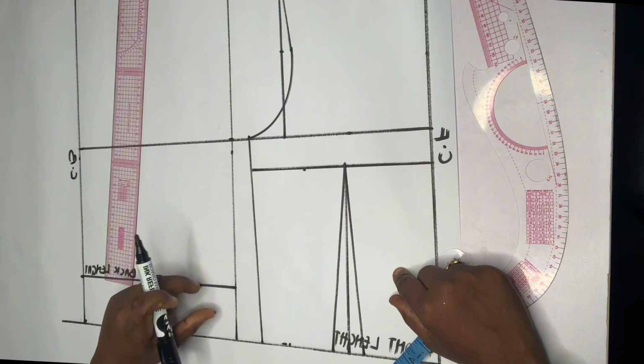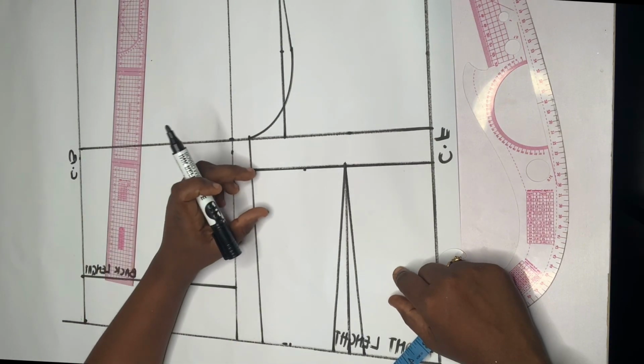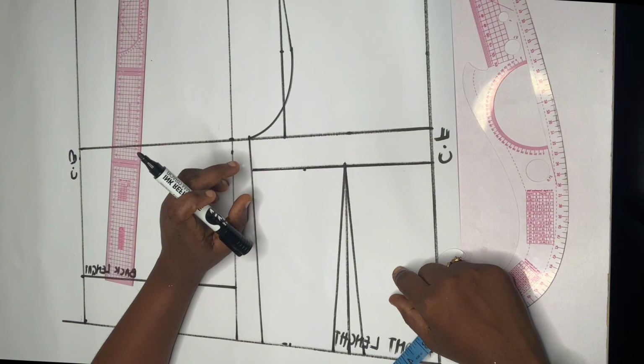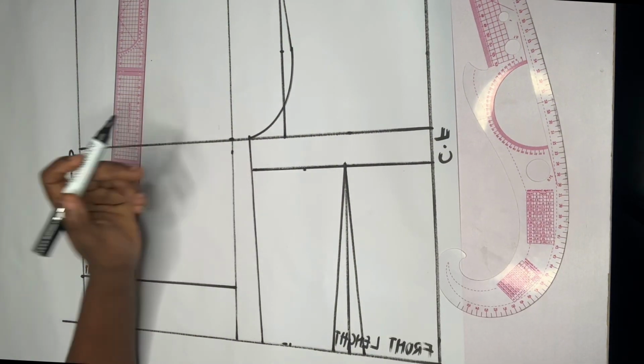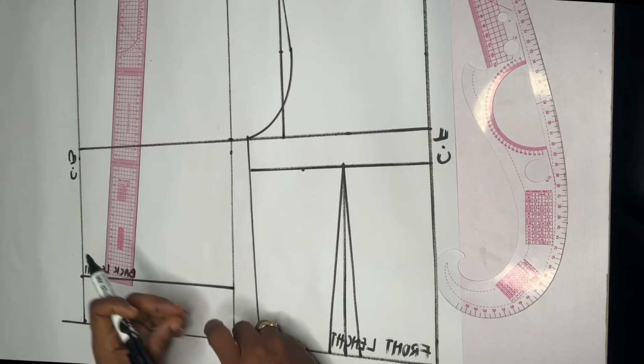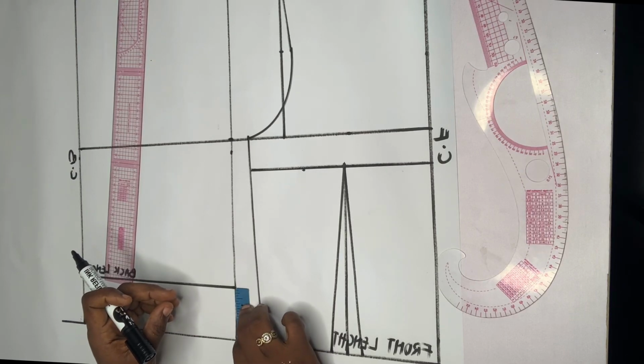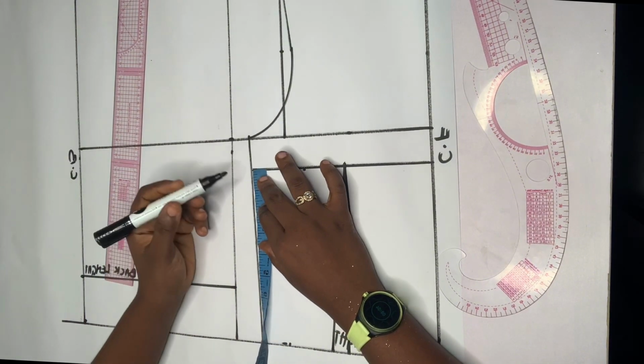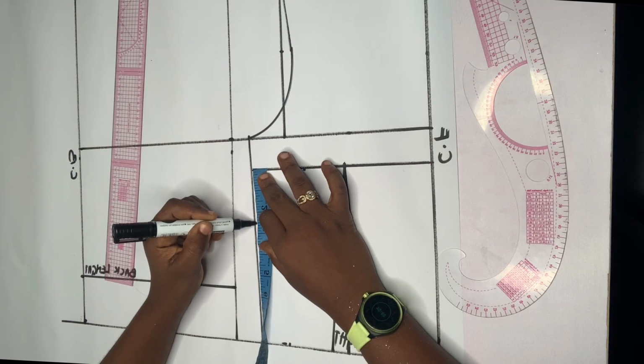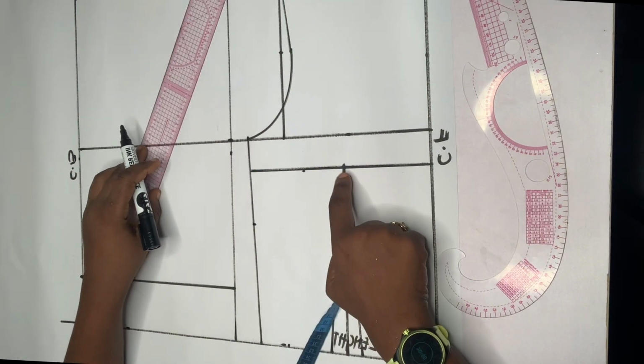I've just created my waist dart for my front bodice. Now, we'll be wondering why the back and the front lengths are not the same and how we would have to balance them when we want to transfer to fabric. This brings us to the bust dart technique. Now, the difference between your front length and your back length will determine your bust dart width.